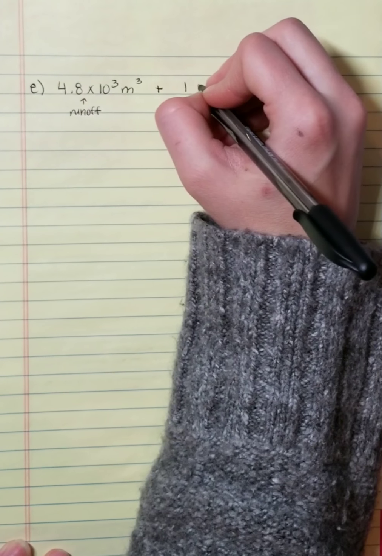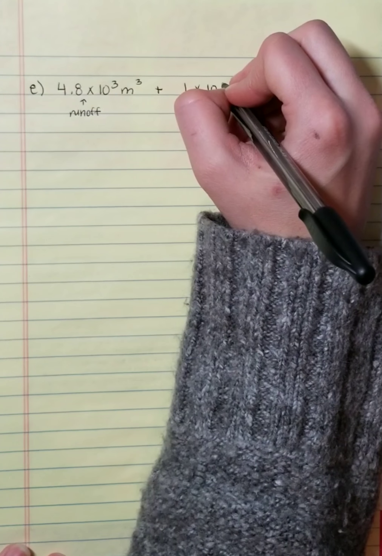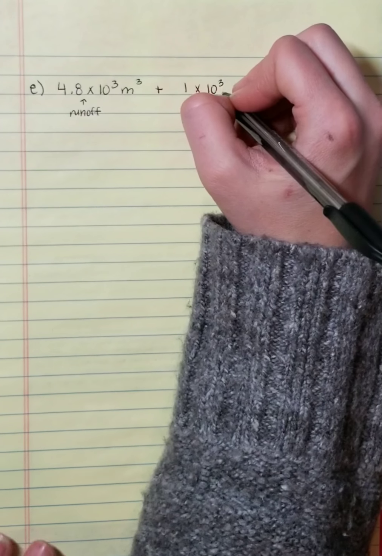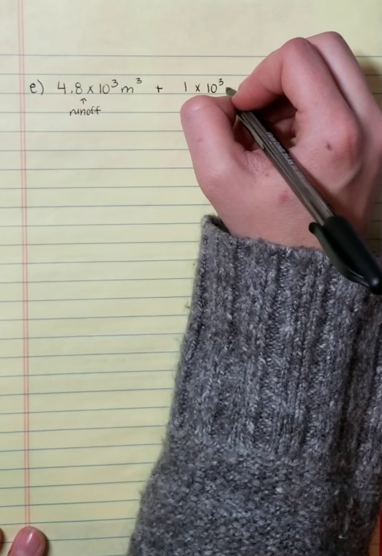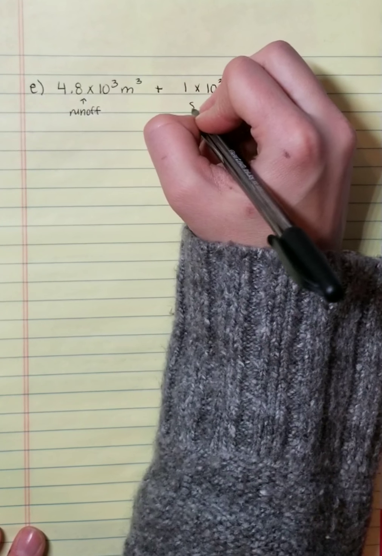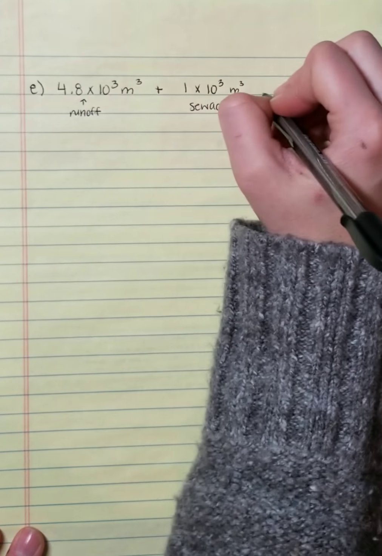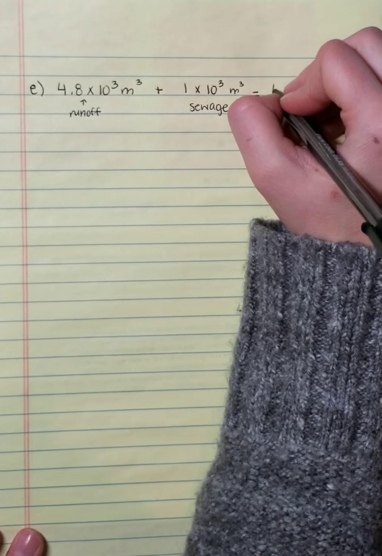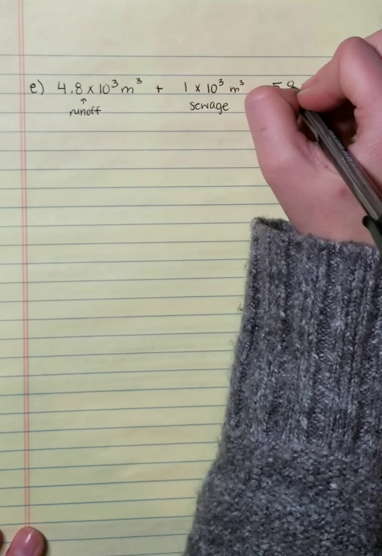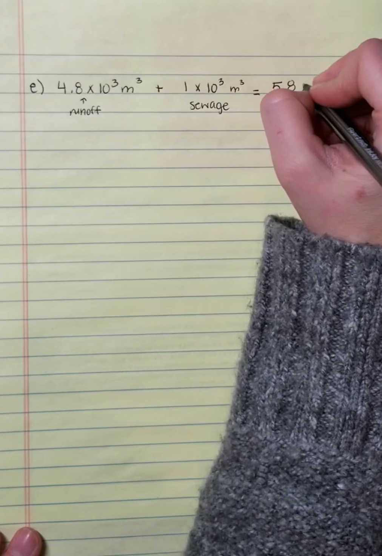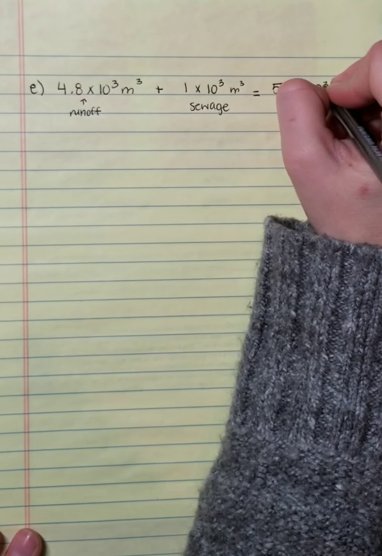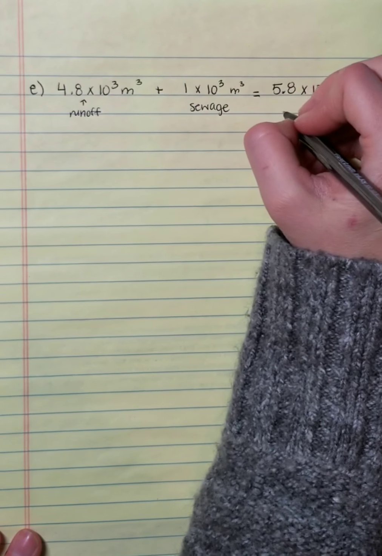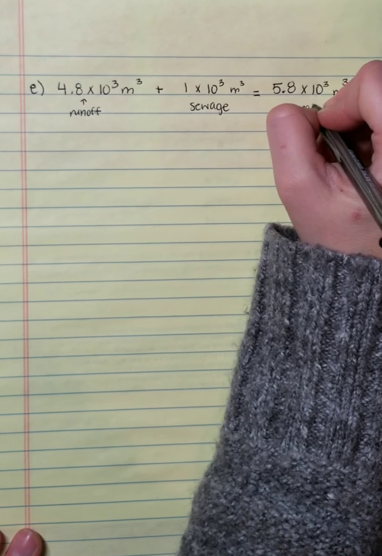Plus, in the bullet points, it tells you that on average, the campus is going to generate 1,000 meters cubed of sewage daily. So all I'm doing is adding those two numbers together. That's all I have to do for this step. And I know it seems simple, but that's all they're asking you for there. So we get 5.8 times 10 to the third meters cubed of untreated water.